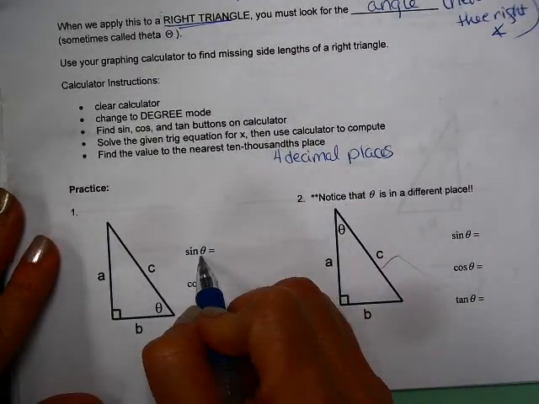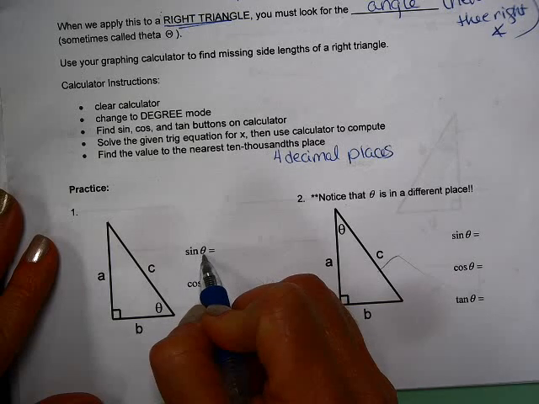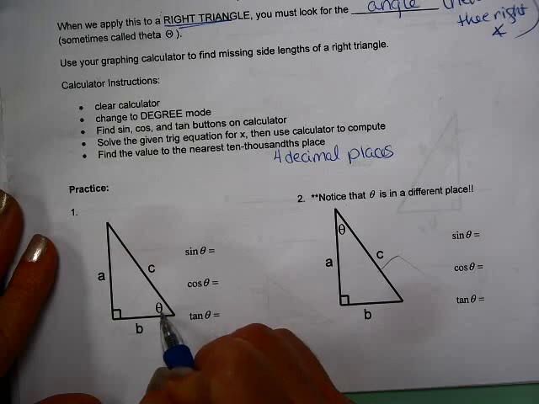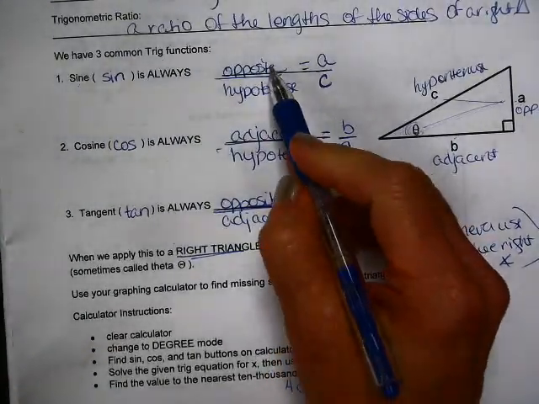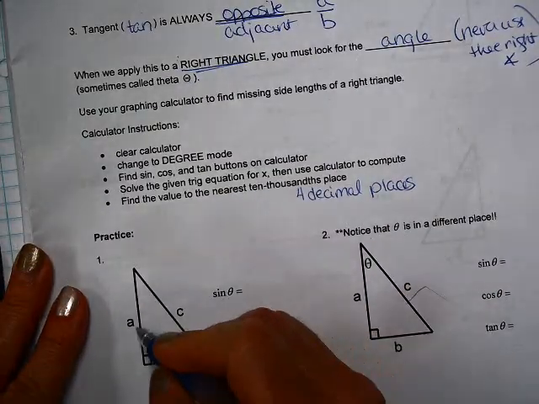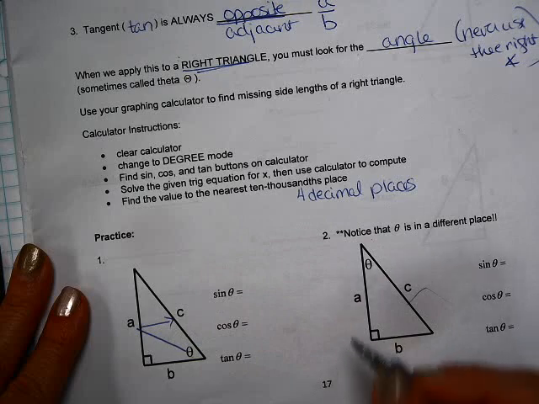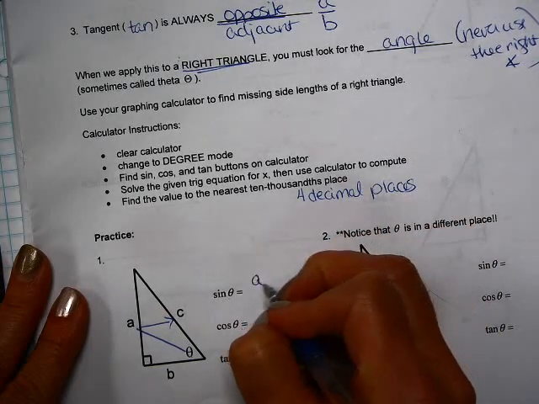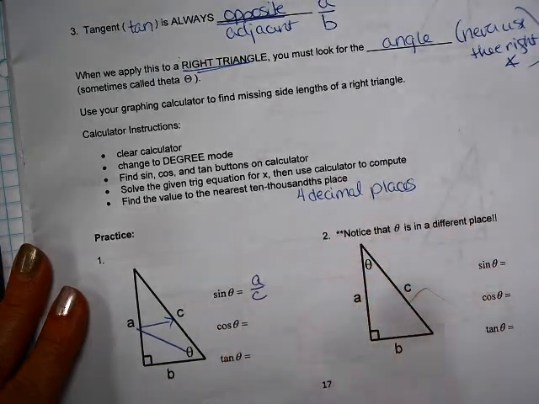So I'm going to find the sine of theta. So my sine ratio of theta, this is my angle that I'm using. And remember, sine is the opposite over the hypotenuse. Opposite over hypotenuse. That would be A over C. And that's done.